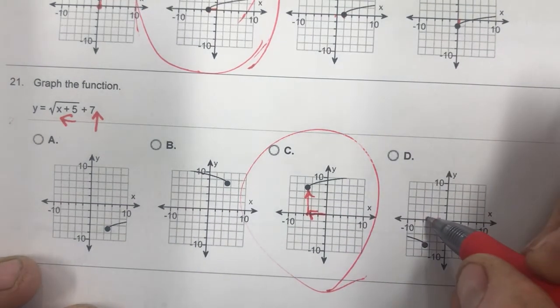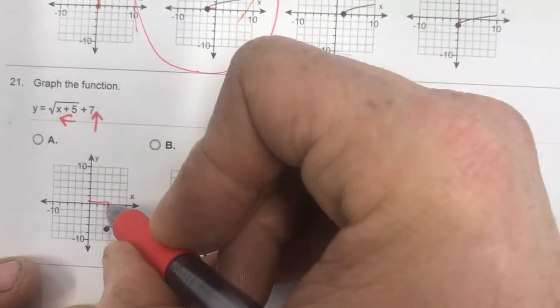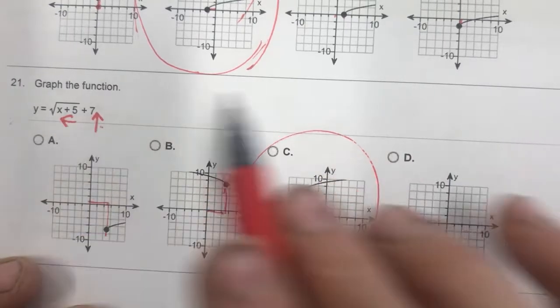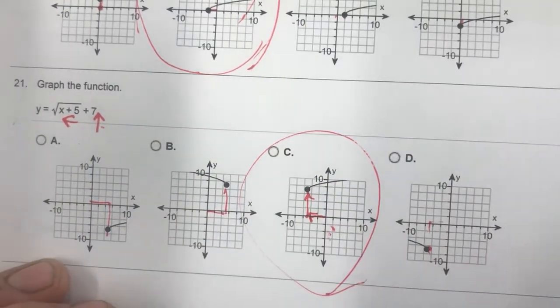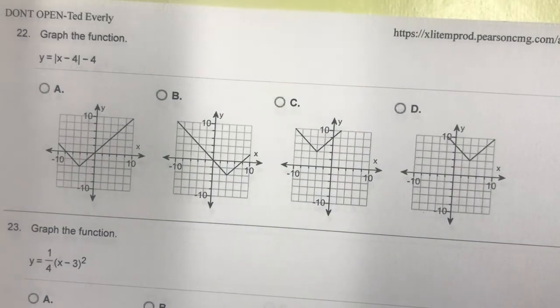Okay, we went this way 5 but down 7 here. We went to the right 5, up 7, right 5, down 7. But here, this goes to the left 5 and up 7, which is C. Okay, maybe we're getting the hang of it. We'll do a few more.